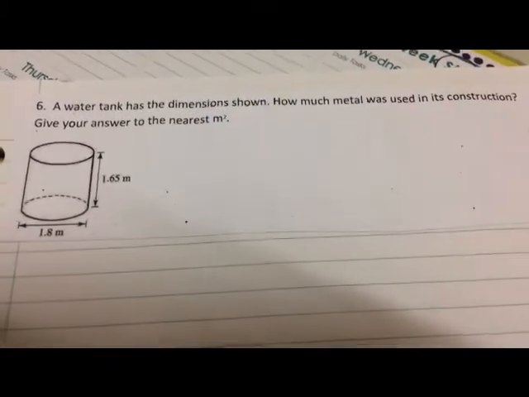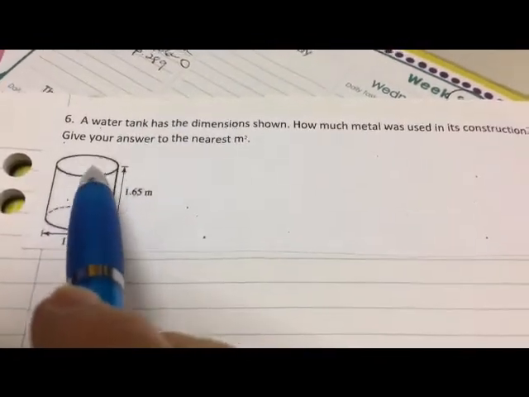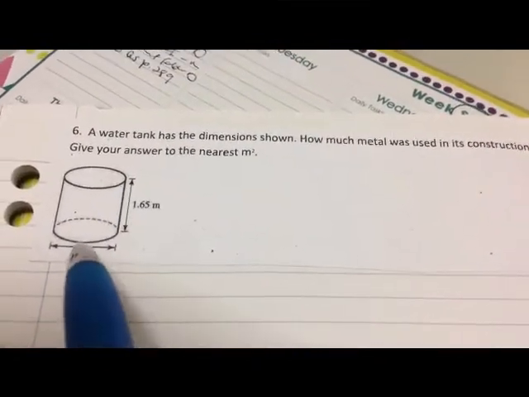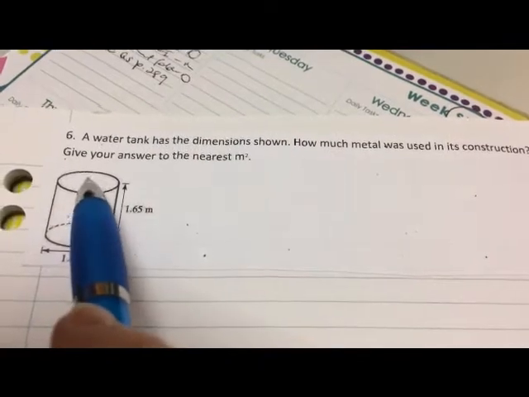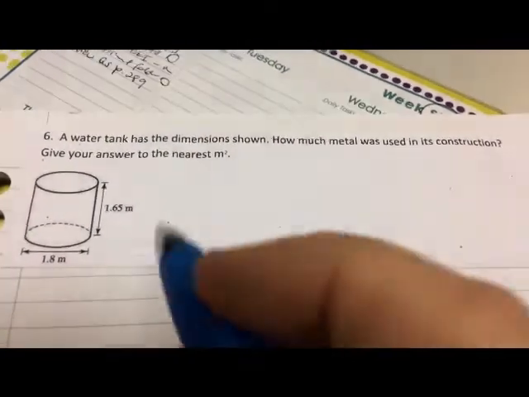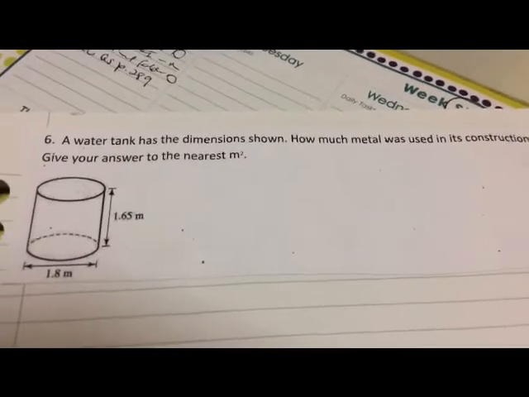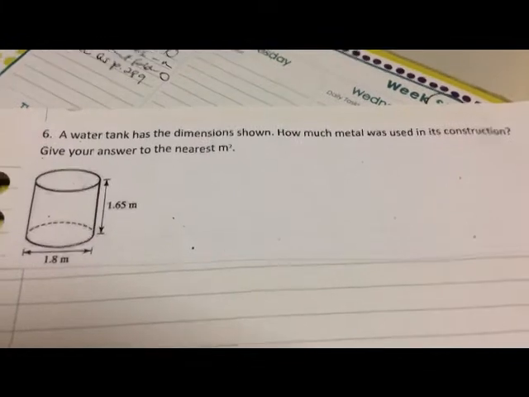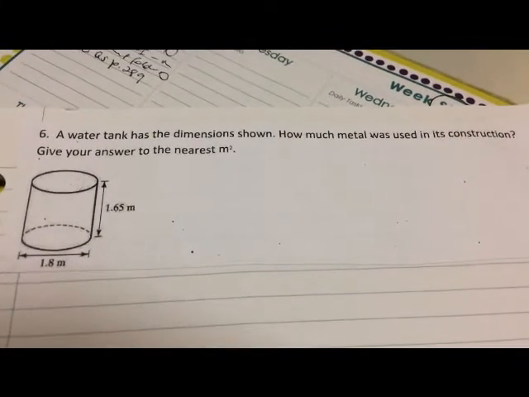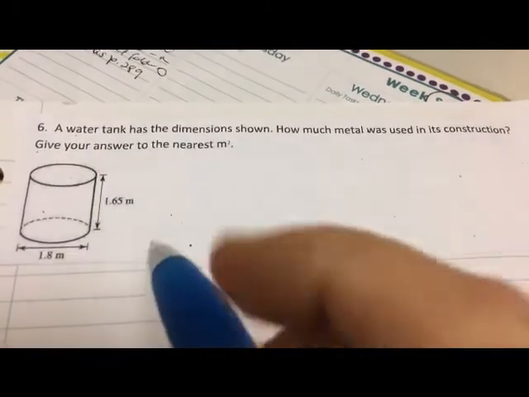Okay, so the first thing I ask myself is, does this tank have a lid on it or not? Am I going to need metal for the base, the sides, and the top? Now, when I think about tanks, you need to keep the leaf litter out of the water, so it's probably going to have a lid on it. So we're going to have to work out the surface area of the top and the base and the sides.